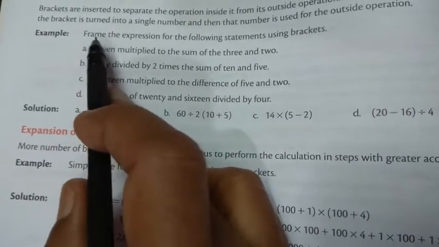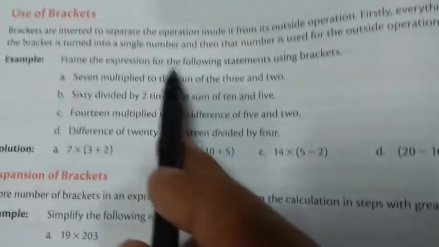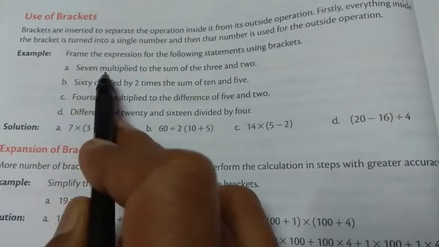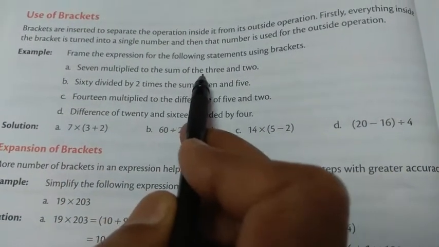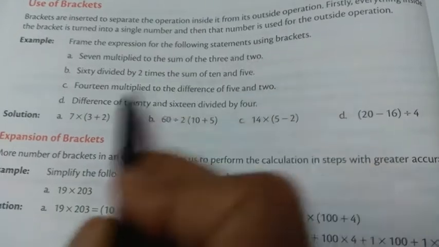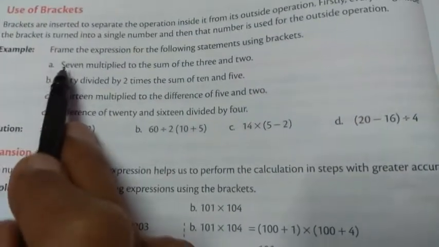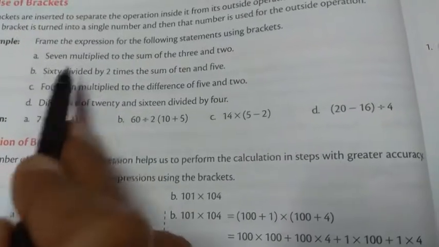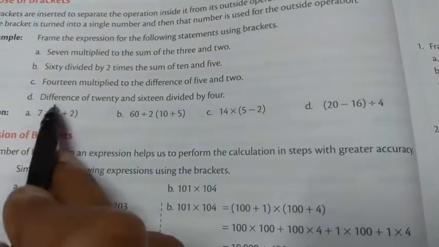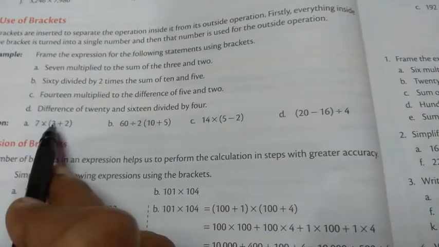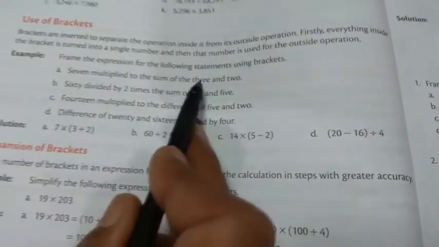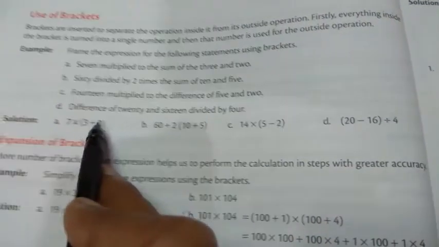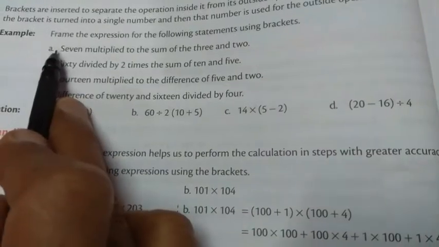This is given in your book. Frame the expression for the following statement using brackets. Number 1, 7 multiplied by the sum of 3 and 2. So, write 7 multiplied by the sum of 3 and 2. Sum means use the plus sign for the two numbers 3 and 2. So, this is the answer for question number A.